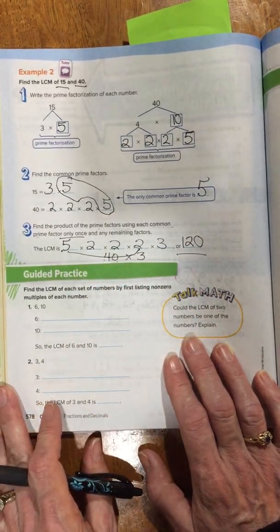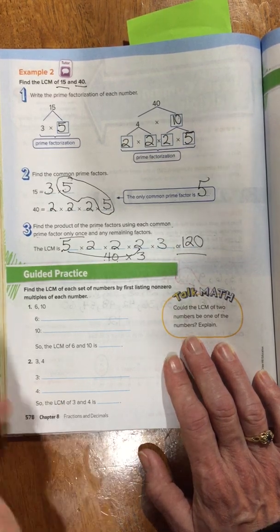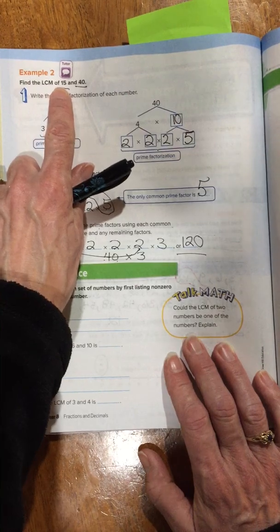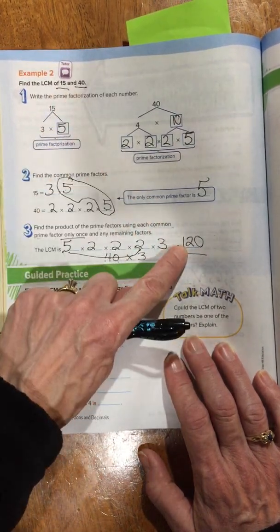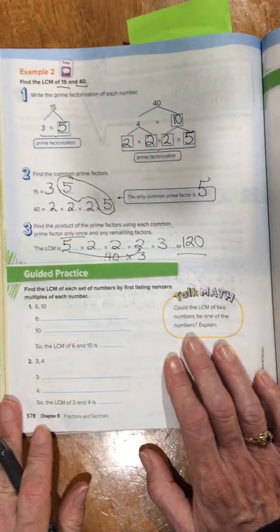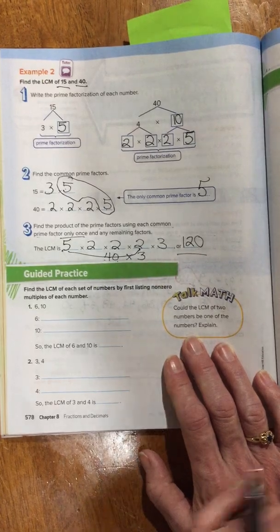But that's the smallest thing that they would both have in common as something that they would multiply out to be. Something times 15 makes 120, and something times 40 makes 120, and that's the first time that they would have a multiple in common, an answer in common.